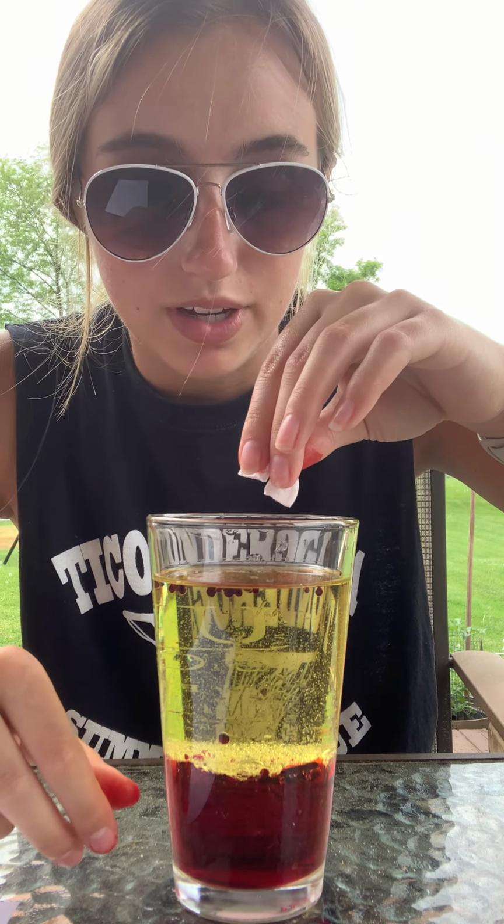Okay, so now here's the fun. Let's add our fizzy tablets. You guys ready? Look at that. So what's happening here is when these fizzy tablets bubble, they produce oxygen. Oh, just kidding. When they bubble, they produce carbon dioxide.